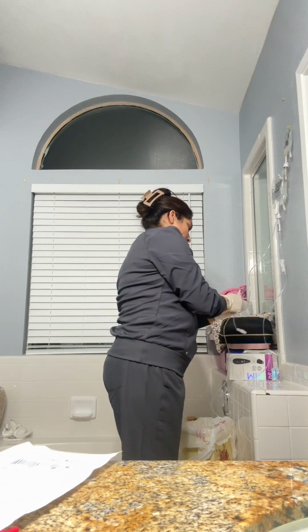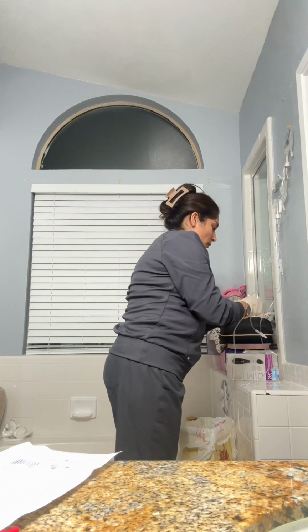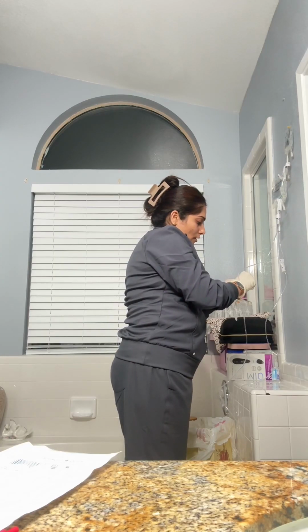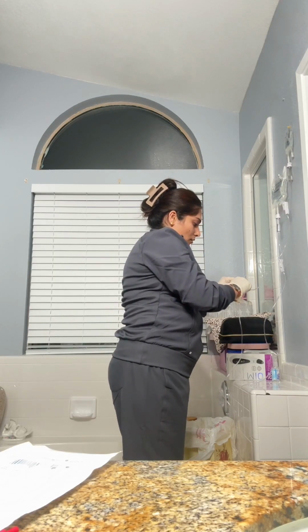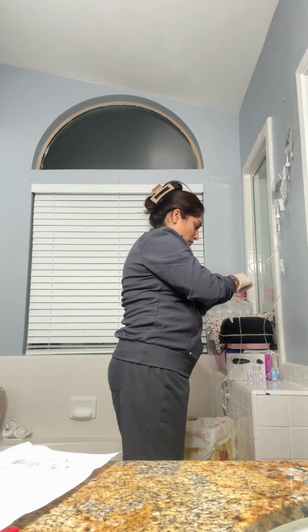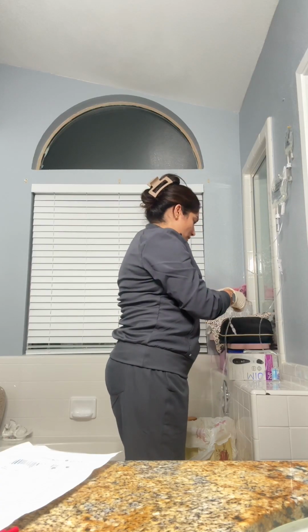And we will be connecting this, and we have already cleaned the site with an alcohol swab. Connecting this right here.